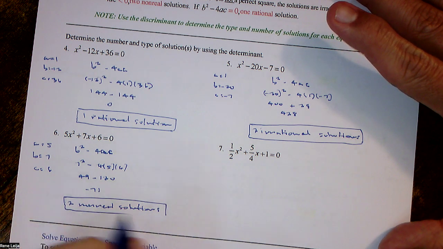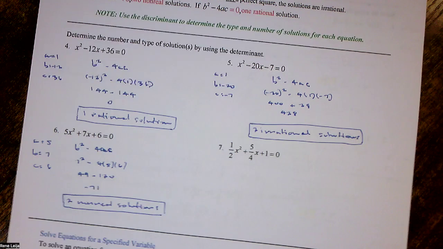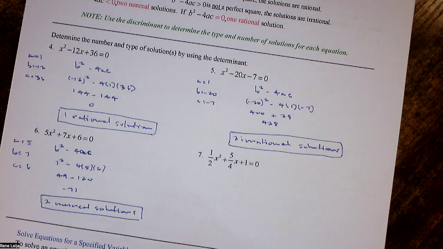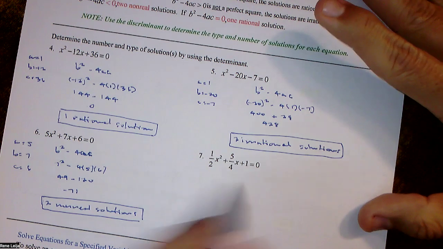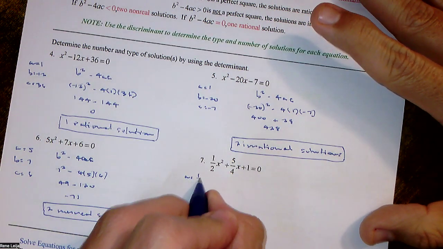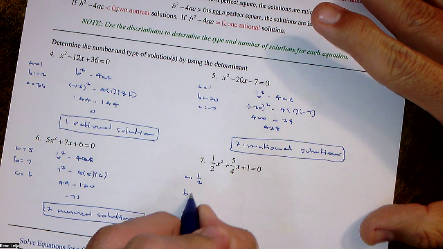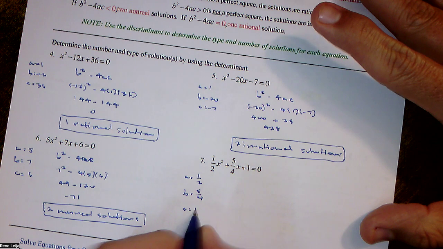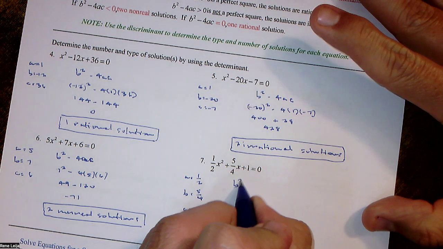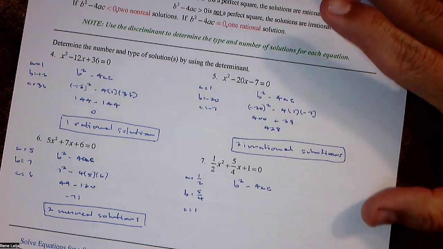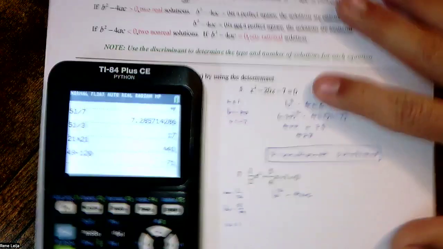Okay. Now, number 7, it's up to you, because since all you're doing is figuring out the B squared minus 4AC, if you want to deal with the fractions, you can. So A is 1/2, and I'll deal with the fractions, and I'm going to use a calculator, and I'm going to plug them in and walk you through. Okay, so B squared minus 4AC.